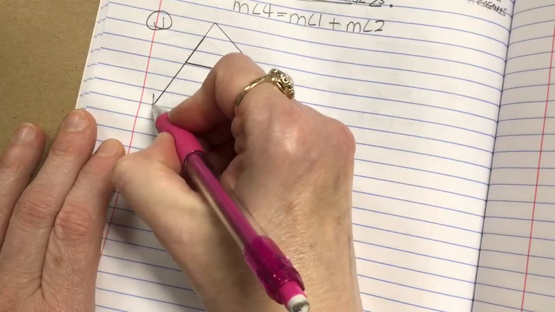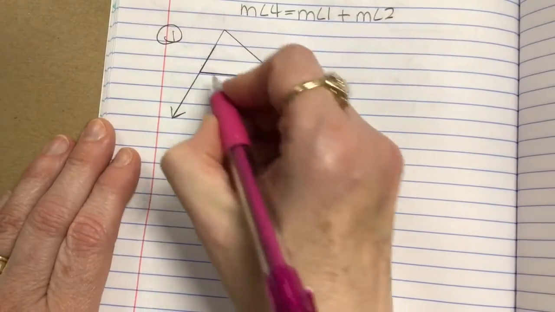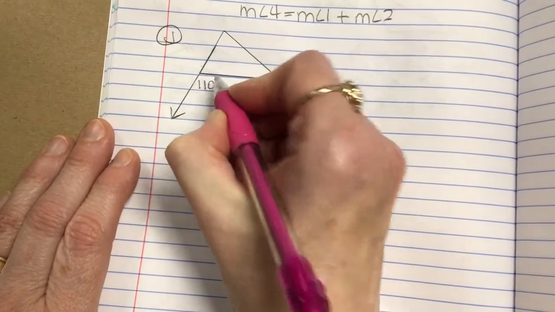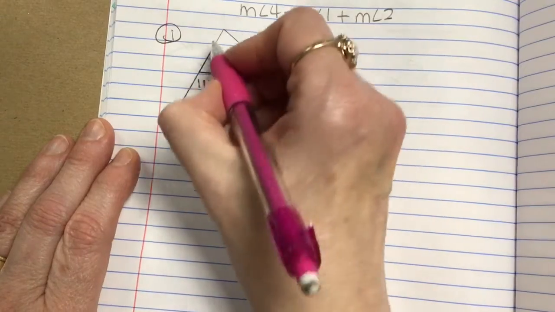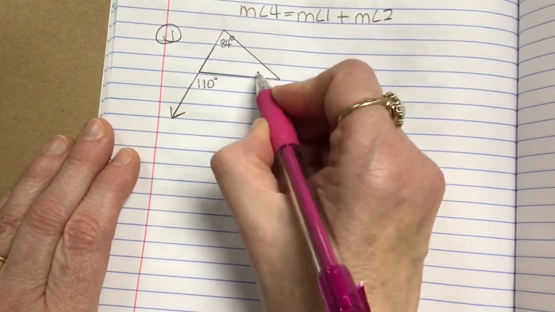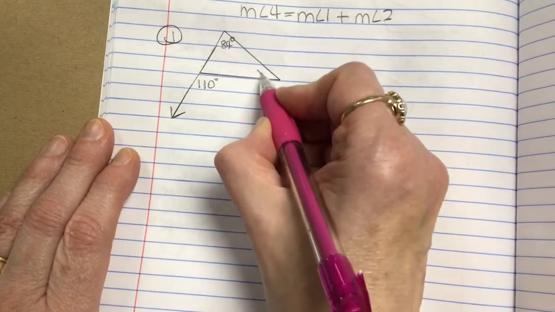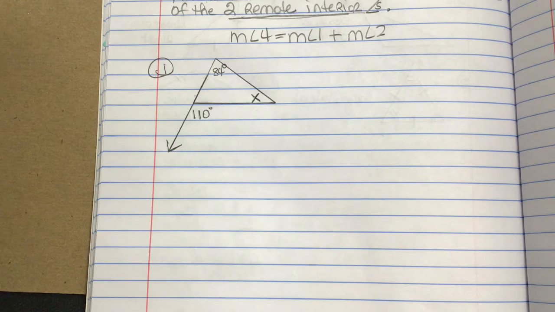And we'll talk about how most people would work it. I'm going to let this one be 110 degrees. I'm going to let this one be 84 degrees. And I'm going to let this one be X.